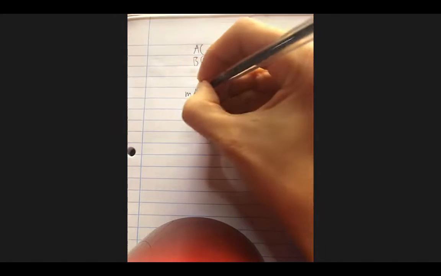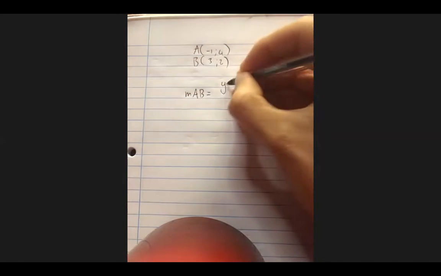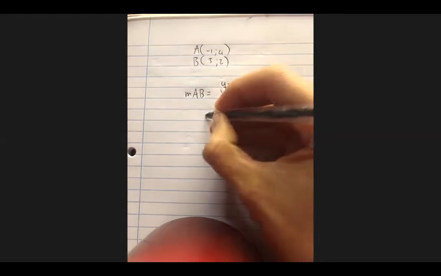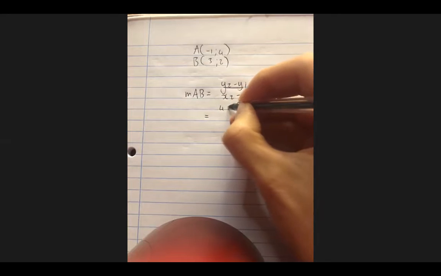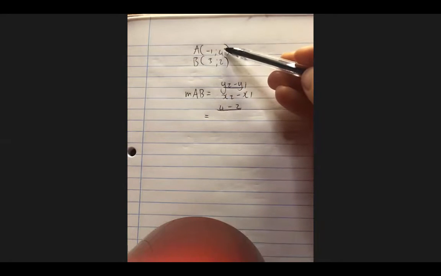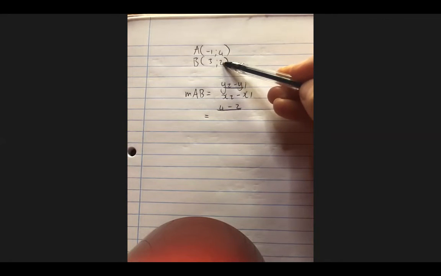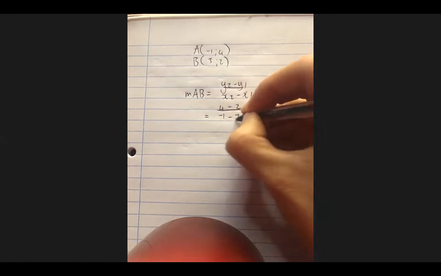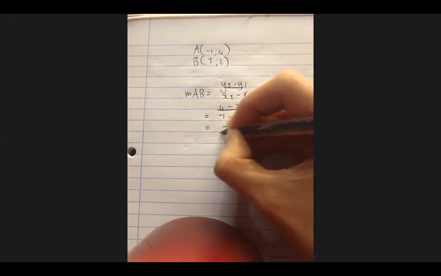Okay, so let's start with the gradient of AB. Now the gradient of AB, please use this formula, change in Y over change in X. Y2 minus Y1, doesn't matter which one you choose. I chose this one minus this one, but then be consistent. For the X, choose this one minus this one. So that is my gradient.